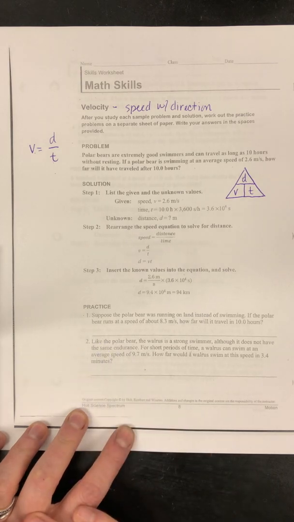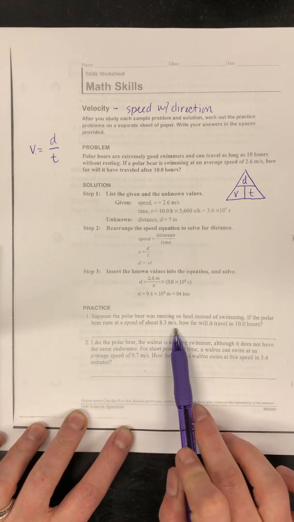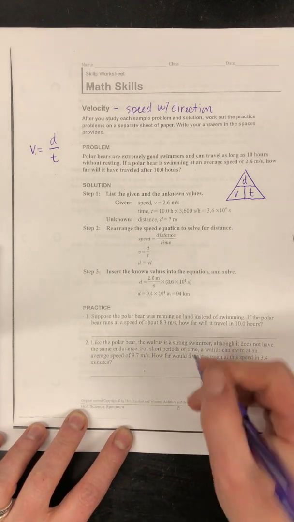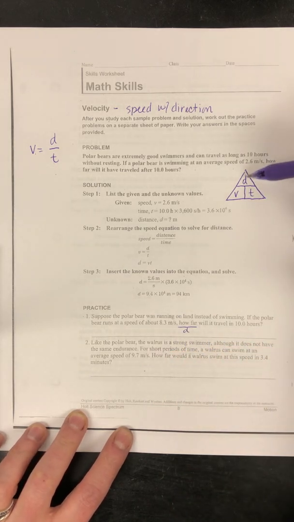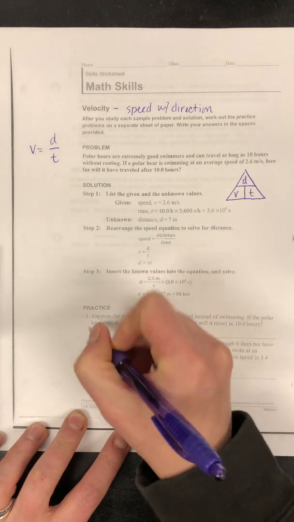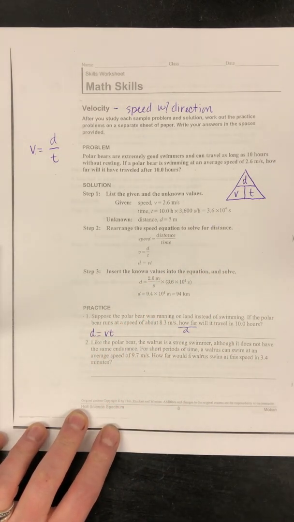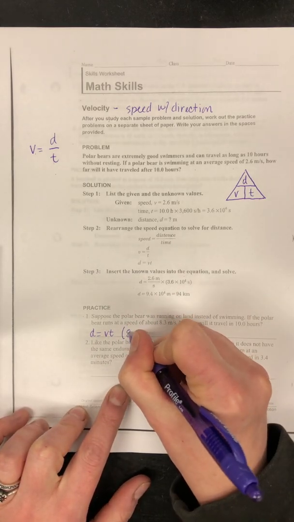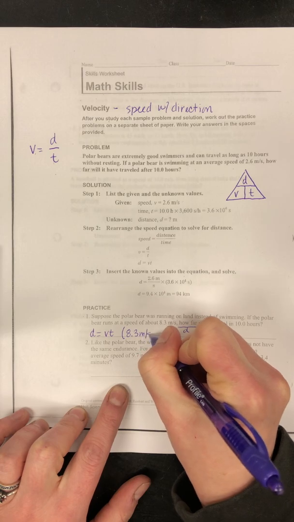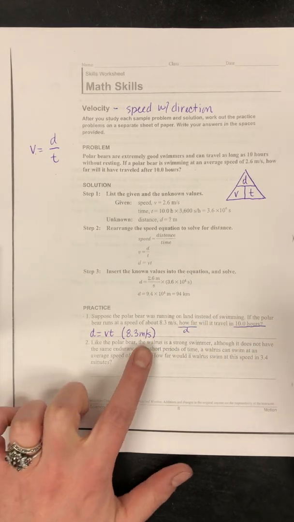All right, so number one says, suppose the polar bear was running on land instead of swimming. If the polar bear runs at a speed of about 8.3 meters per second, how far will it travel in 10 hours? So we're looking for how far. That tells us we're looking for distance. Distance is velocity times time. So we're just going to put these in here. The velocity is 8.3 meters per second. The time is 10 hours, but our velocity is in seconds.